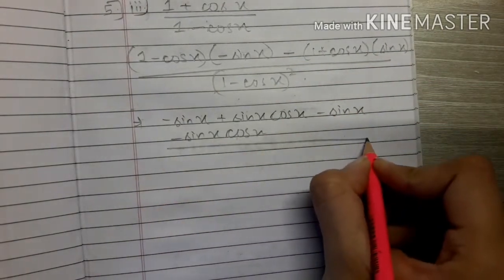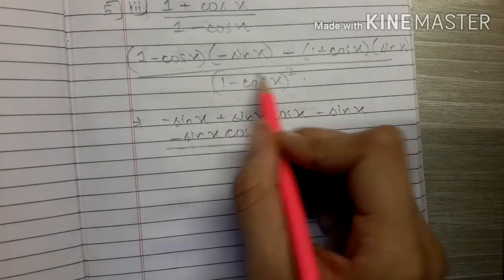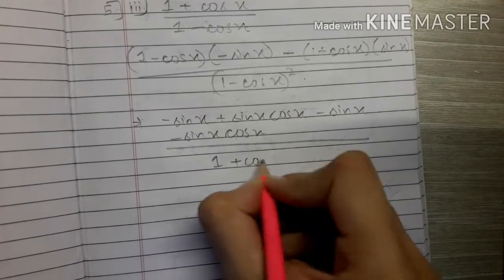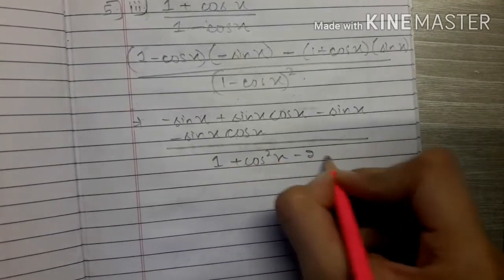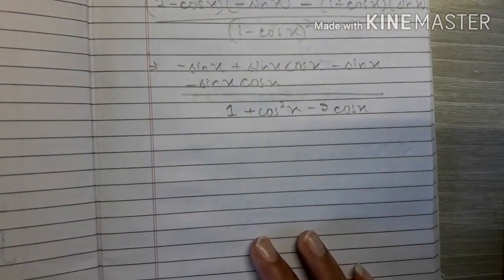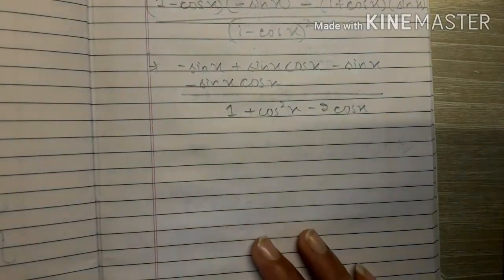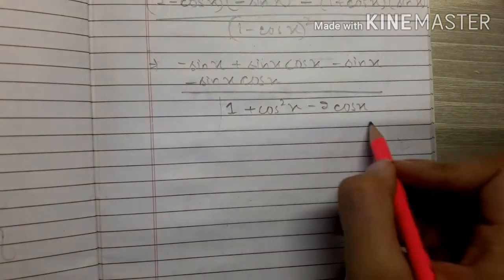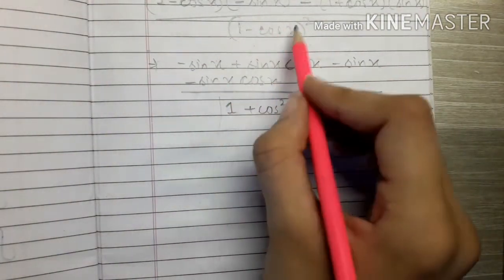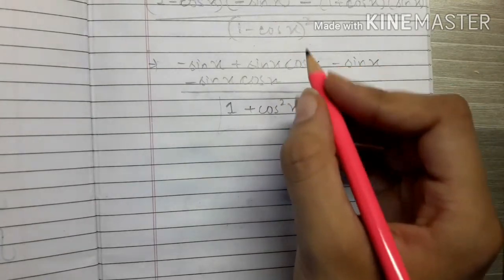And let's see if there's any benefit of opening this bracket. So this becomes 1 plus cos square x minus 2 cos x. But since there is nothing that we can do with this, I'm going to keep it simplified again in these terms, 1 minus cos x the whole square.